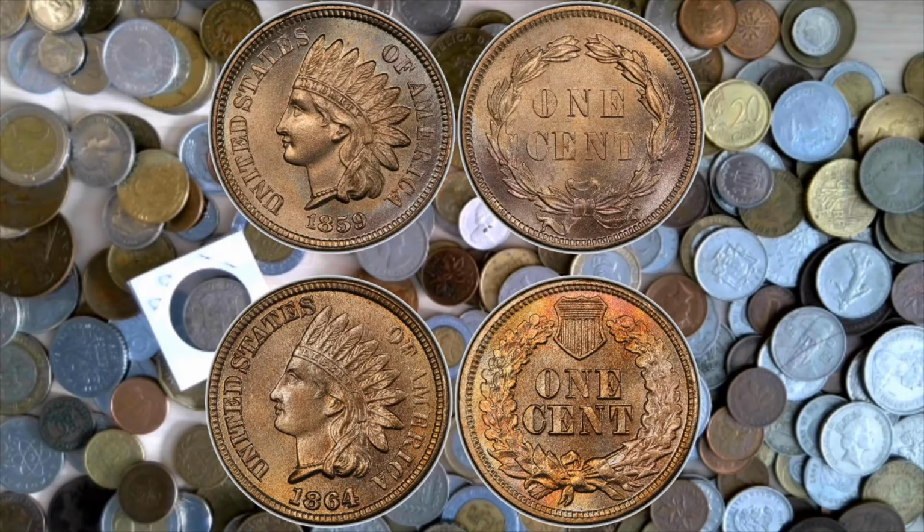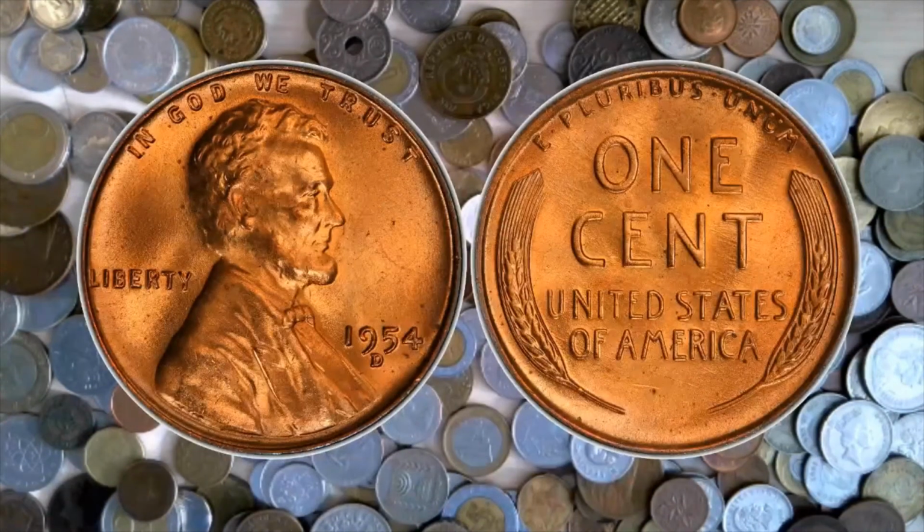1859 through 1864, they used copper nickel for these coins. And then, in 1864, they decided it was time, and they changed it to bronze for the rest of its production, which ended in 1909, when we got our beloved wheat cent.